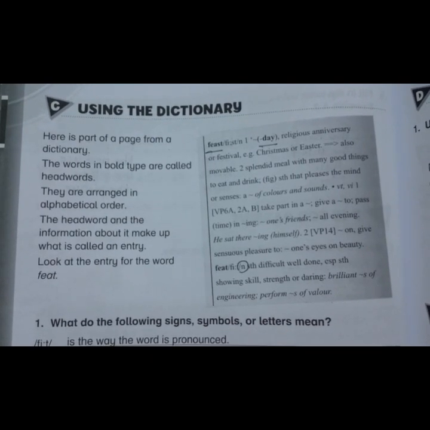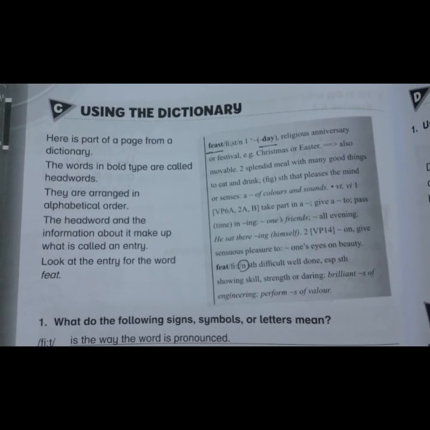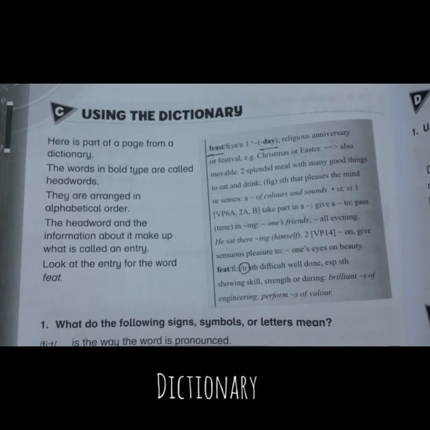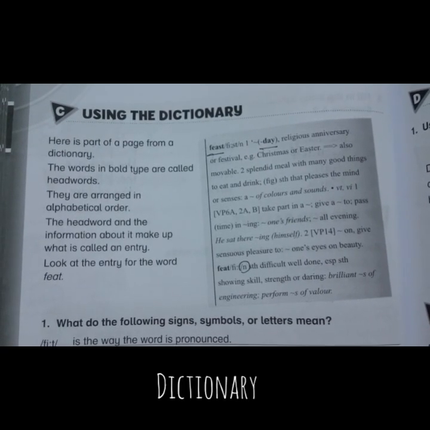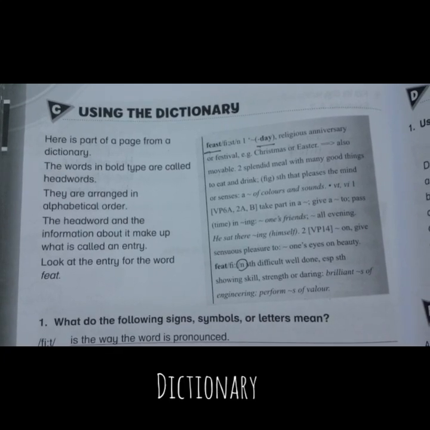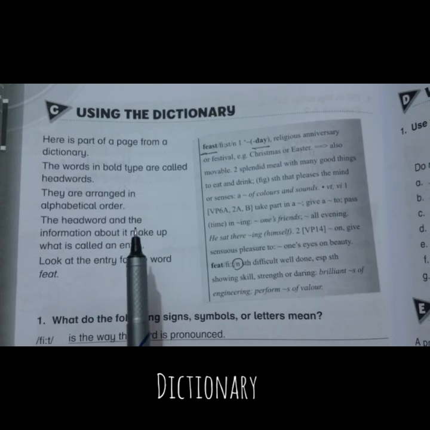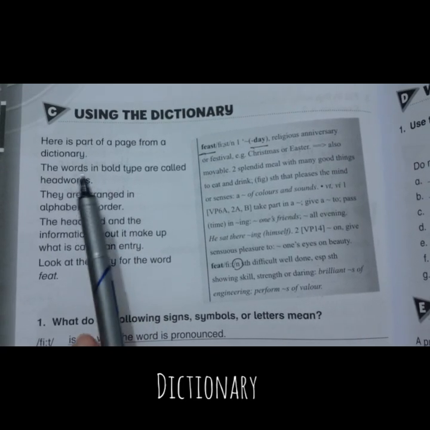Now we are on part C, which is using the dictionary. I hope you have seen the dictionary before. And obviously we know that a dictionary contains the meanings of all the words from A to Z in alphabetical order. So here is the information related to the dictionary that is given on the left side. Let's read the information first.